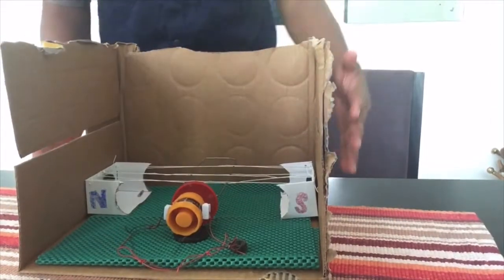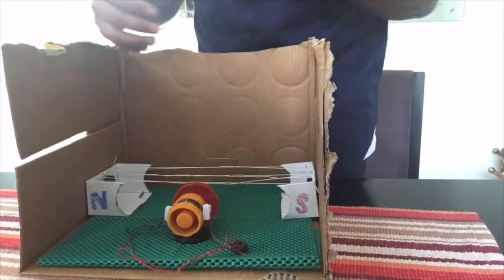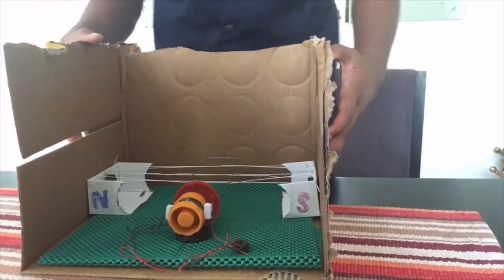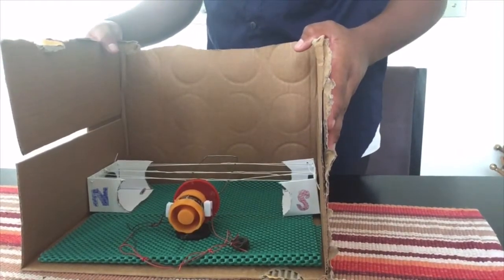Our lecturer Master Vinit has given us an assignment to build a model of a DC generator and 5 questions related to general information of how a DC generator works. Alright guys, so this is the model that I've made. It's simple materials used at home just to show the interior design of a DC generator.